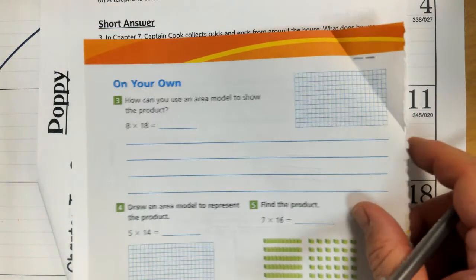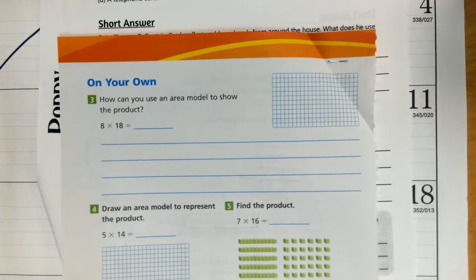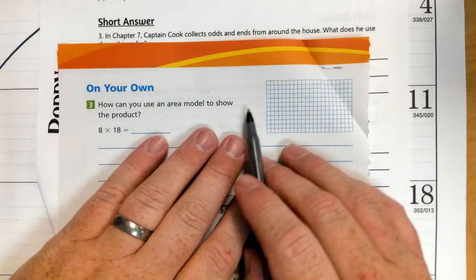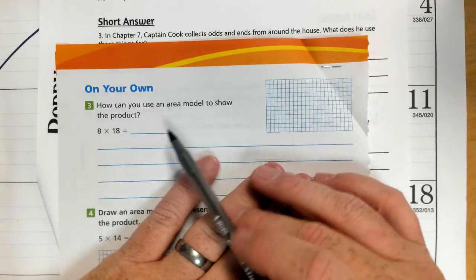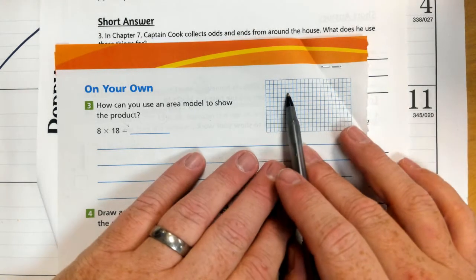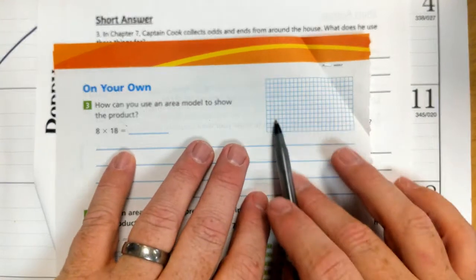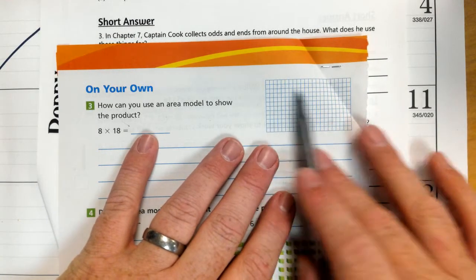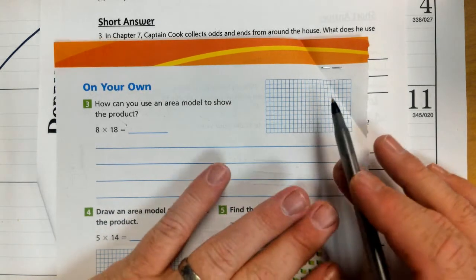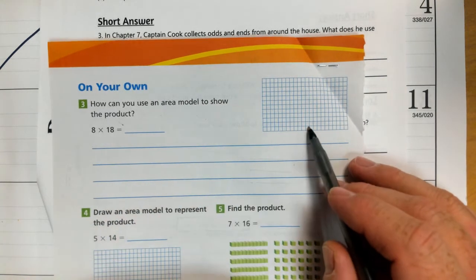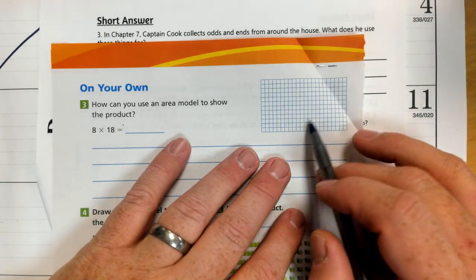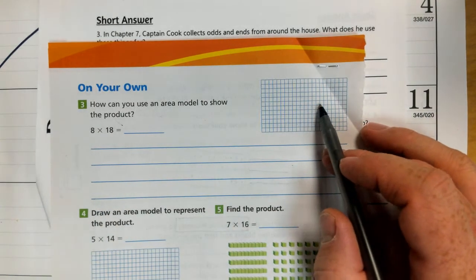So now I'm going to ask you to pause your video, and I want you to try this on your own. How can you use an area model to show the product? So in this grid paper here, you're going to draw a rectangle that is 8 by 18, and then you're going to split your rectangle into 2 sections that will make it easier for you to multiply. Once you've found the area of each separate rectangle, then you'll add those together to get your product.